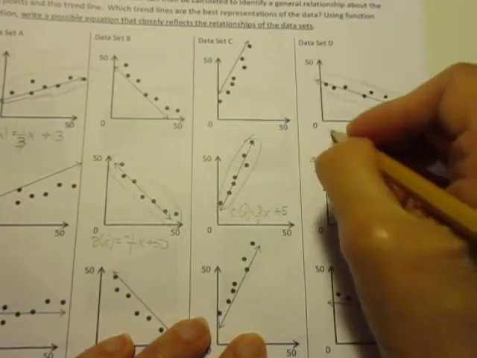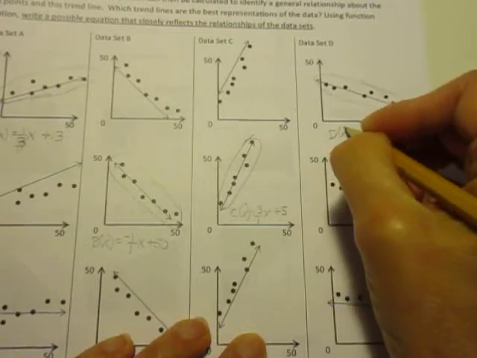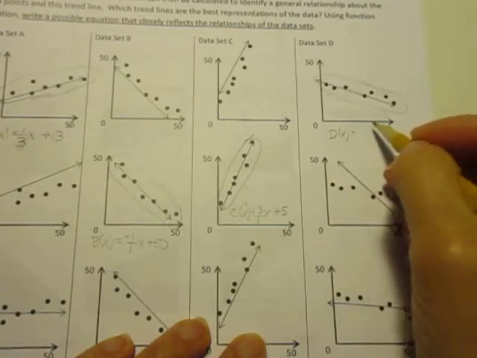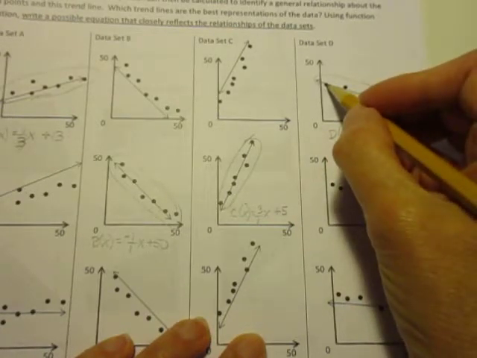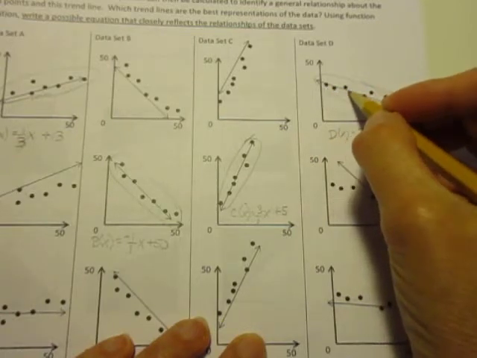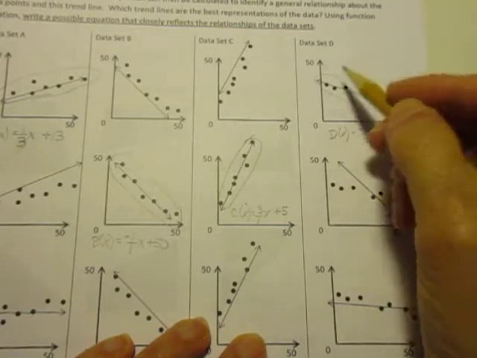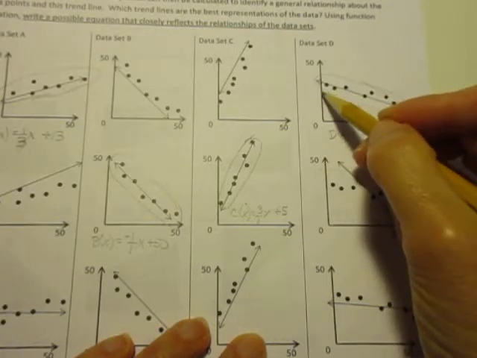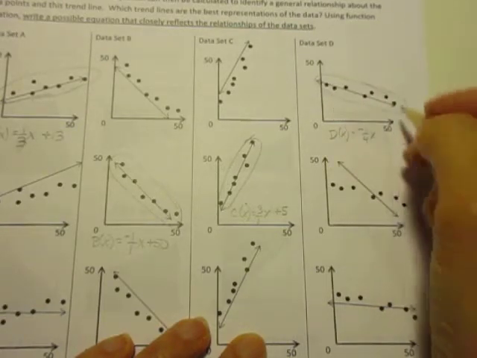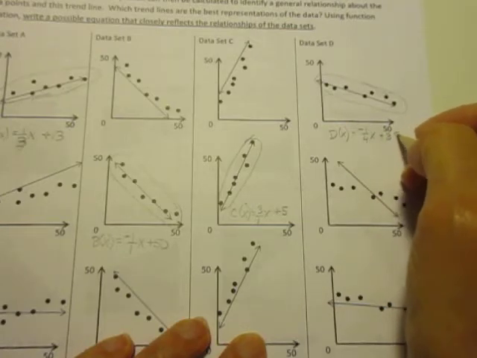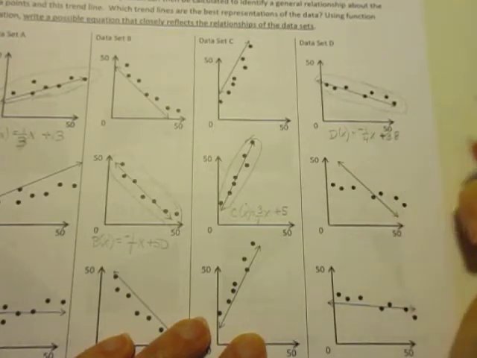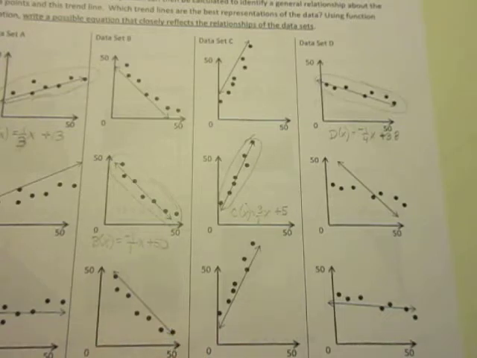Looks to me like, I'm going to say D of X, naming our equation here, is equal to, and it's going to be a negative slope, but it looks to me like it goes down 1, maybe over 4, something like that. Again, I'm just estimating. Looks to me like it crosses about 38, maybe? Somewhere in there. Again, we're just estimating. That might be a good skill to have going forward.